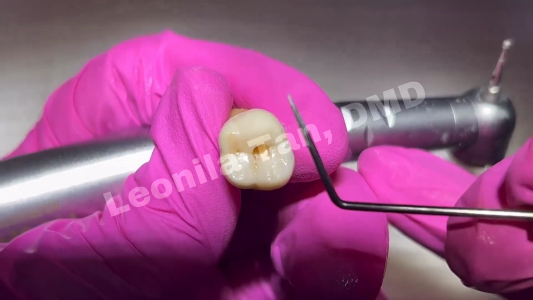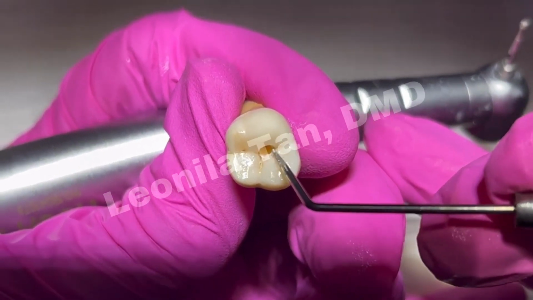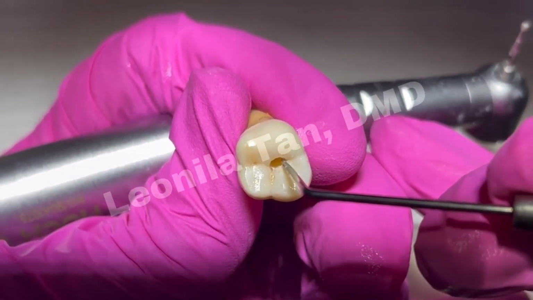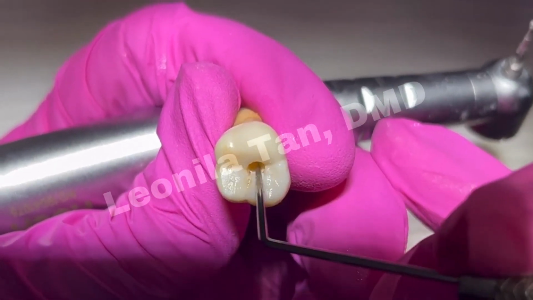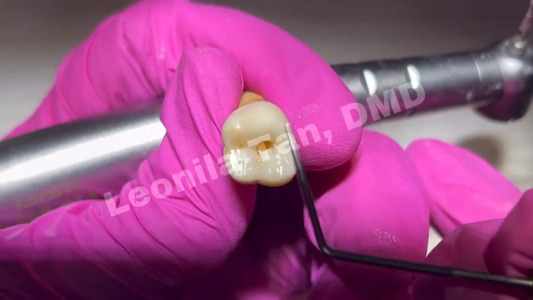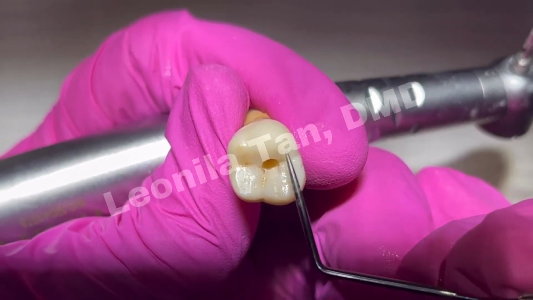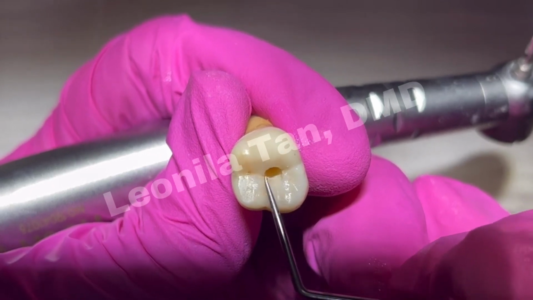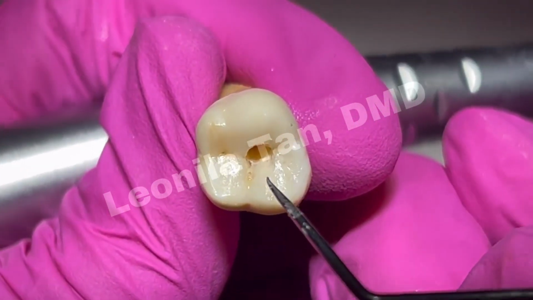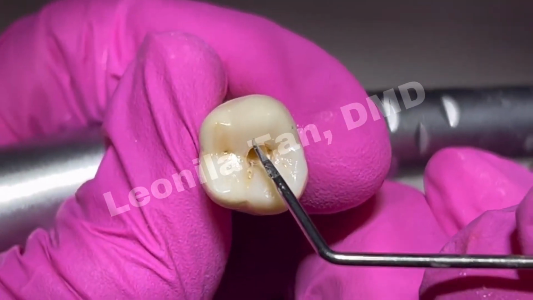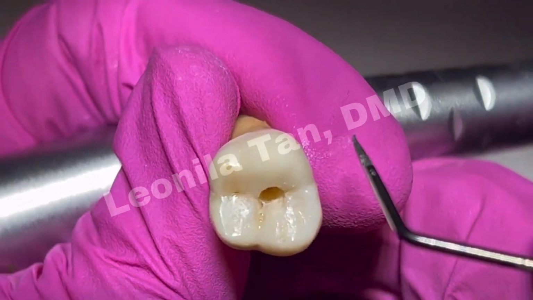Another thing to take note of in doing access for molars: you initially start at the middle of your central groove, directing it palatally, but as you go to the second or third molar, your access prep moves a little bit towards the middle. In your drawings, remember that your access forms were exactly on the mesial side. That's your first molar, but we're dealing here with a second molar.